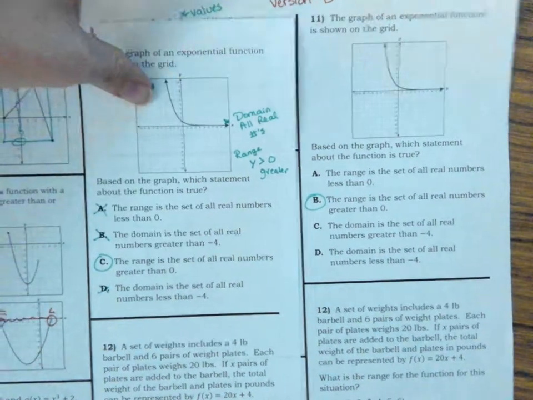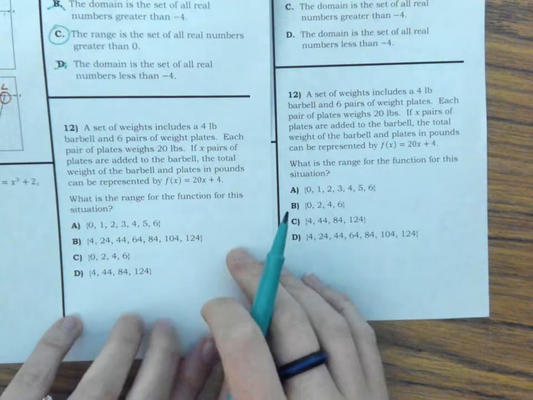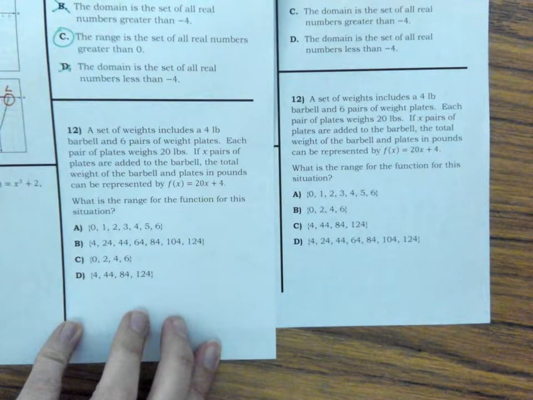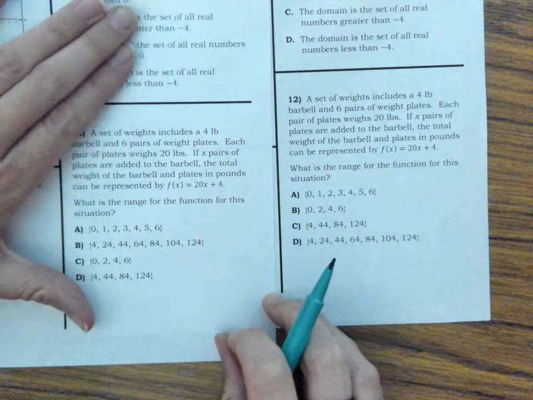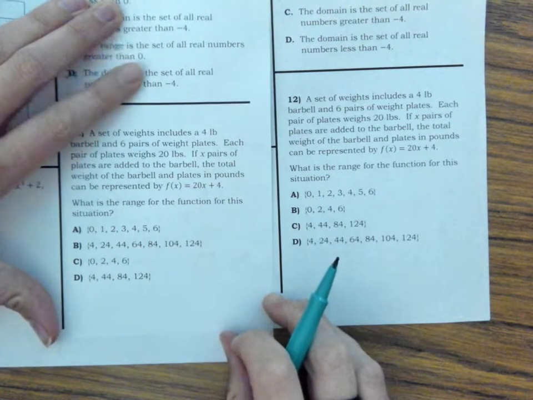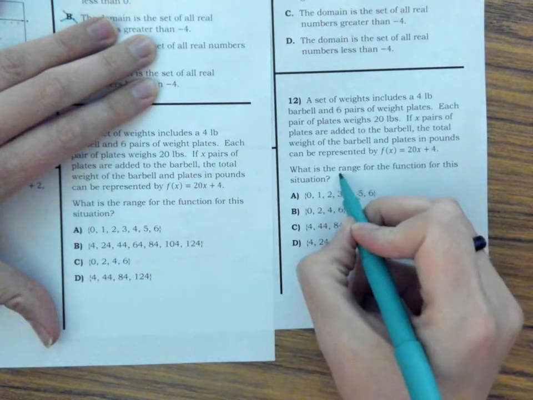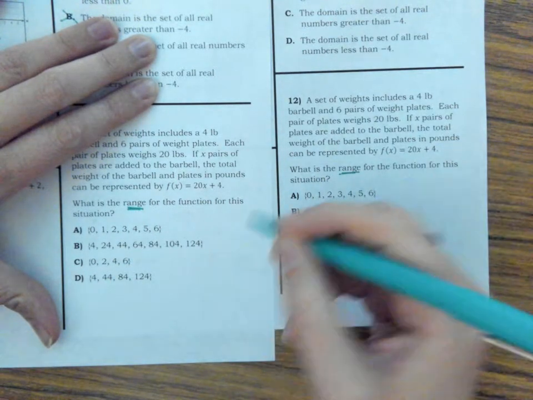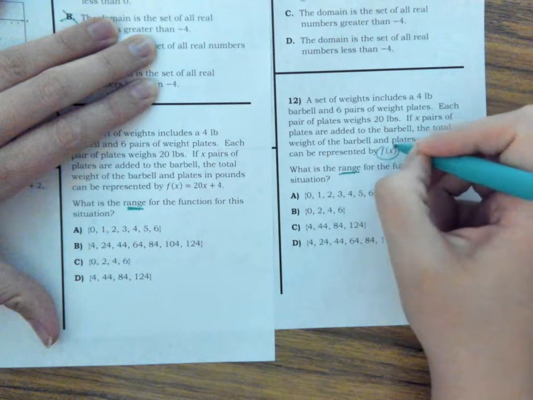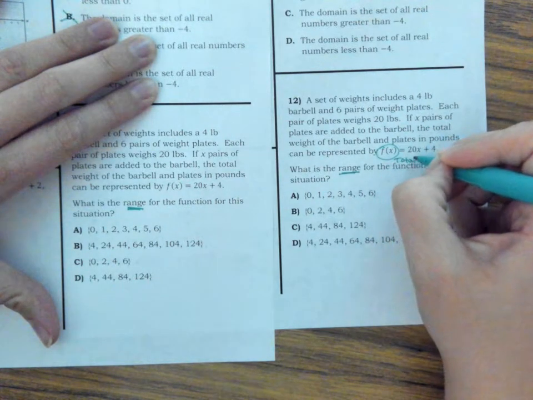And the last one, 12. A set of weights includes a 4-pound barbell and 6 pairs of weight plates. Each pair of plates weighs 20 pounds. If x pairs of plates are added to the barbell, the total weight of the barbell and plates in pounds can be represented by f of x equals 20x plus 4. What is the range for this function? And so the range is the y value, which is the total weight.